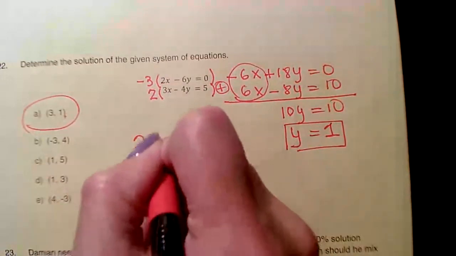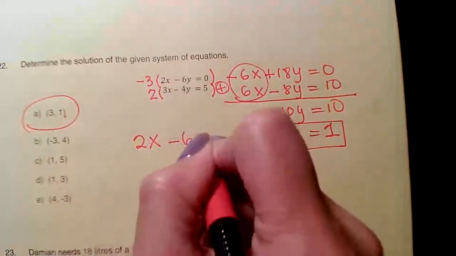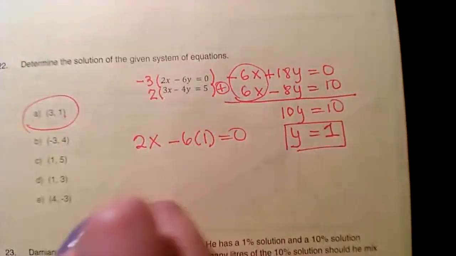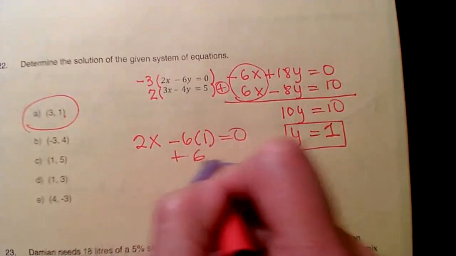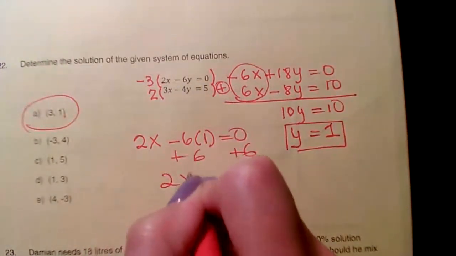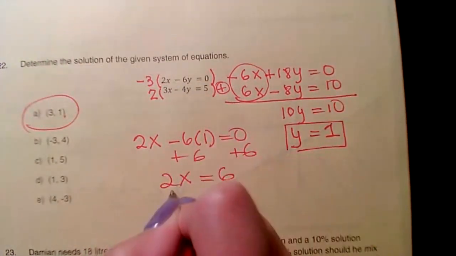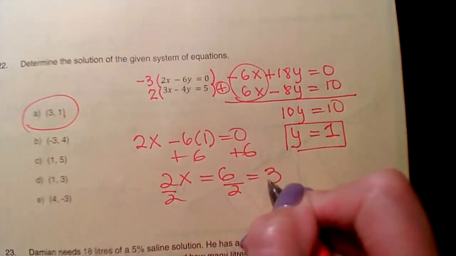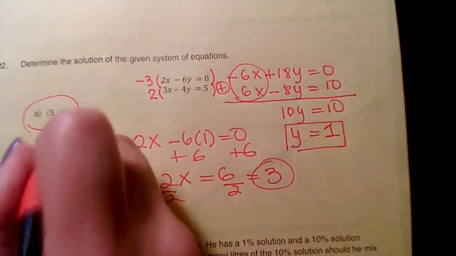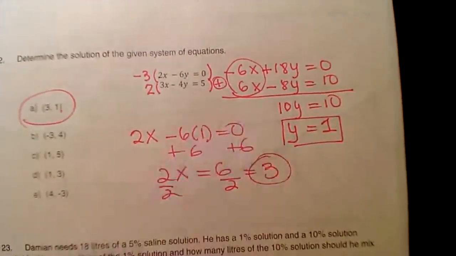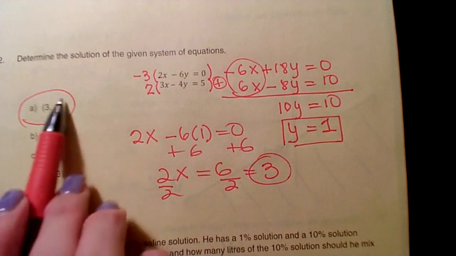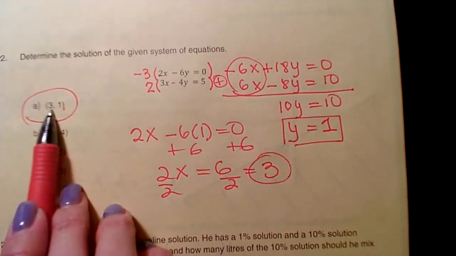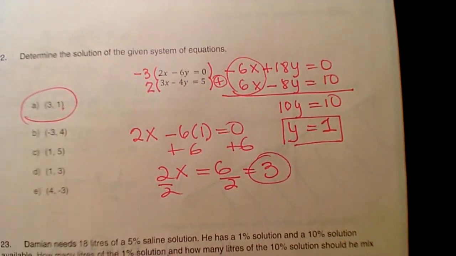So it will be 6, replace the y, plus 6 and plus 6, so that's going to be 2x equals 6. And if I divide by 2, x equals 3. All right, so you don't need to do this part. There's no need for that. Because it's the only one that has been given with x equals 3.